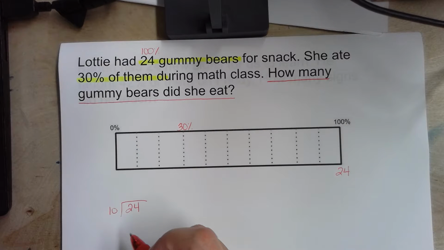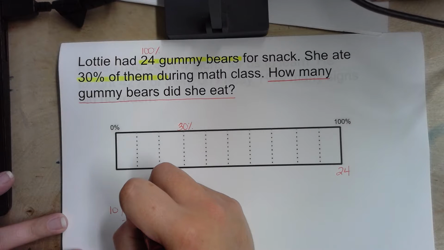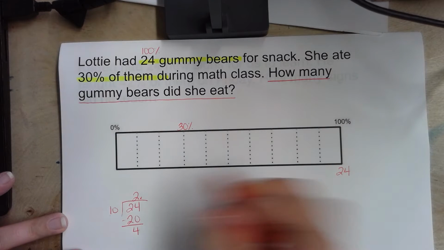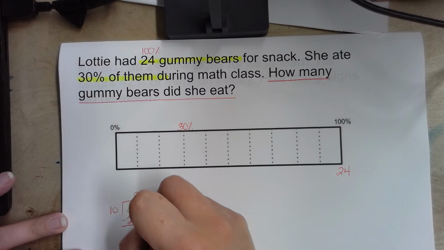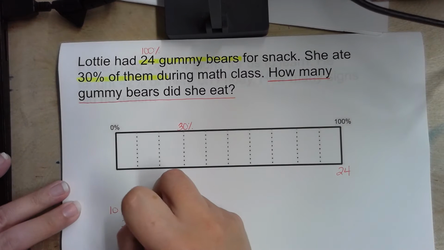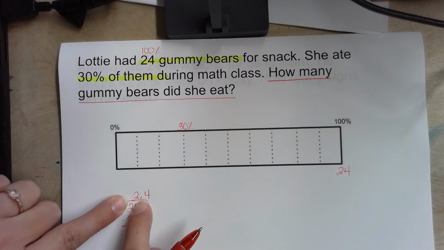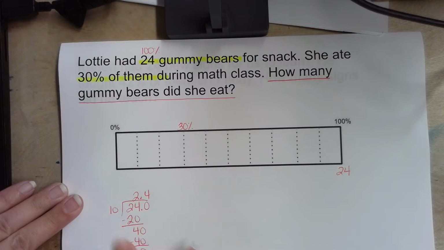Excuse me. 10 goes into 24 two times, leaving me with 4 left over. I'm going to add a 0 and a decimal and bring it down. So 10 goes into 40 four times, and that gives me 2.4. Now, this is a lot of math to have to do whenever we could think about math.